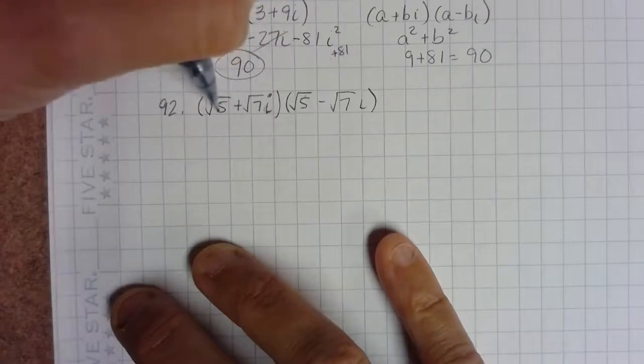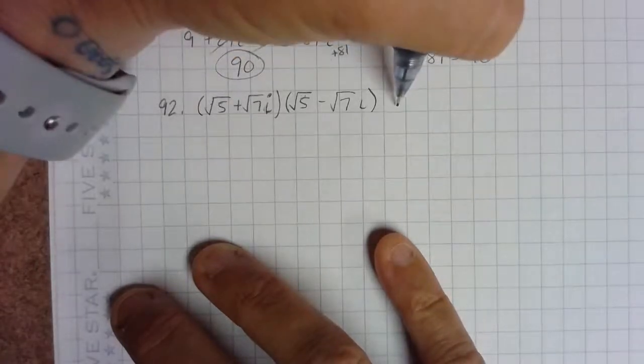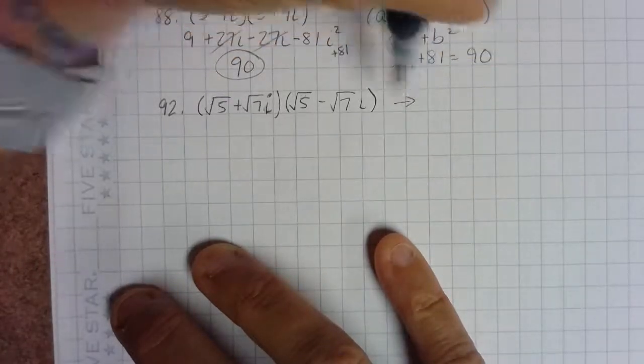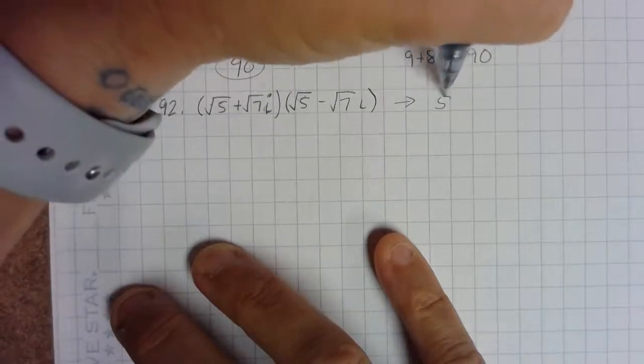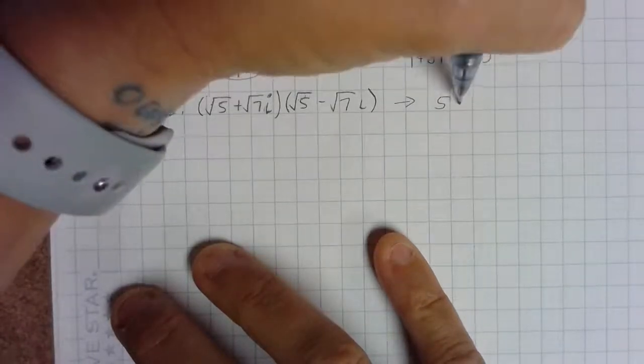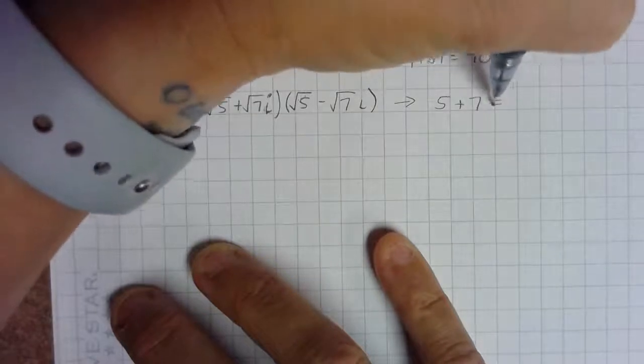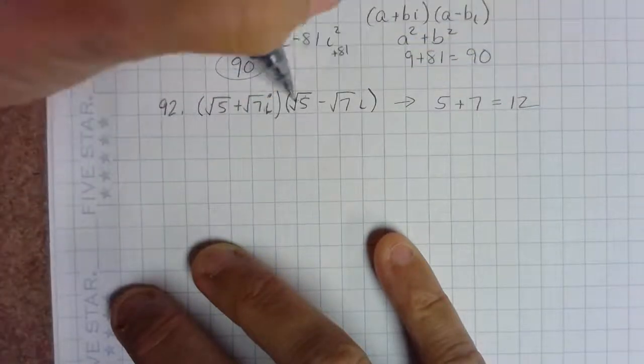Okay, now, knowing our rules, we should be able to know that it's the first one squared plus the coefficient of the second one squared. But let's double check it.